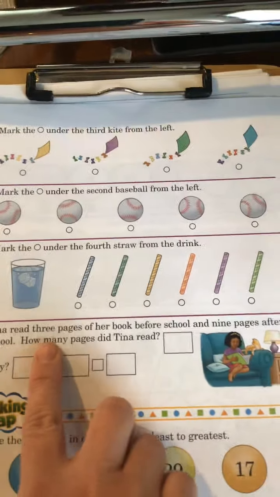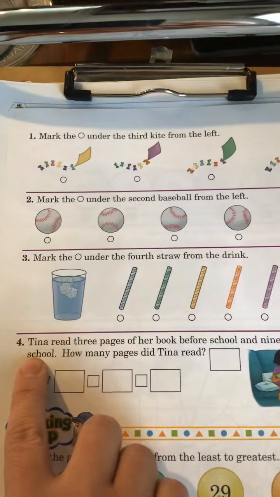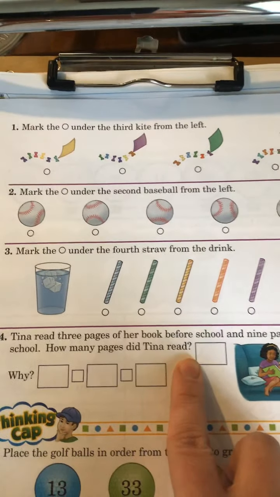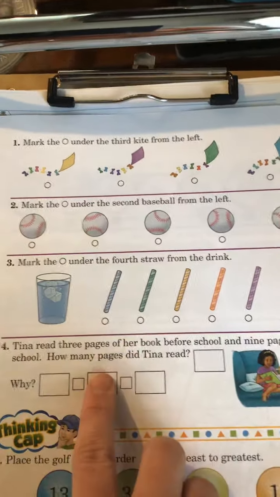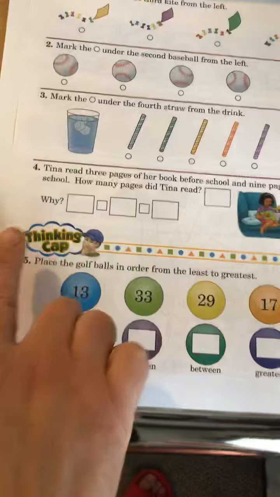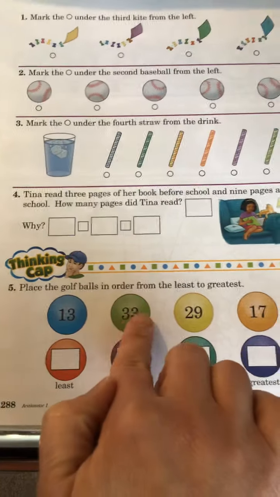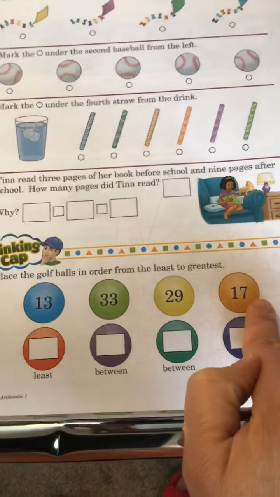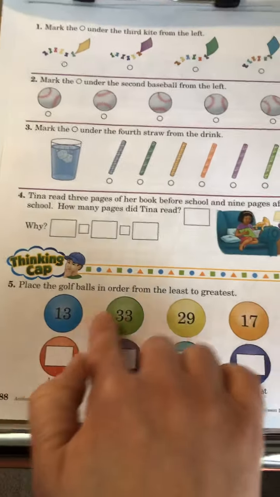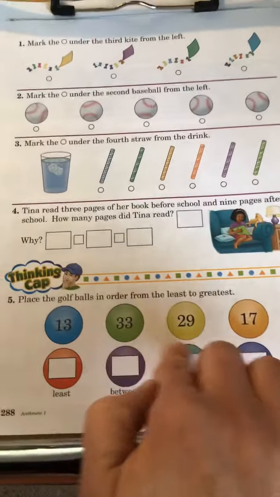Number 4, Tina read 3 pages of her book before school and 9 pages after school. How many pages did Tina read? So here's the numbers, and we're looking for all together, so it will be an addition sentence. And then number 5, place the golf balls in order from least to greatest. Look in the tens column to help you figure out which is the least. Then I would jump to figuring out the greatest. Then you're going to have 2 in between, so you'll need to make sure you put those in the correct order too. But I feel very sure that you can do that.